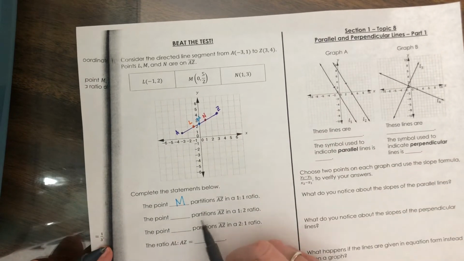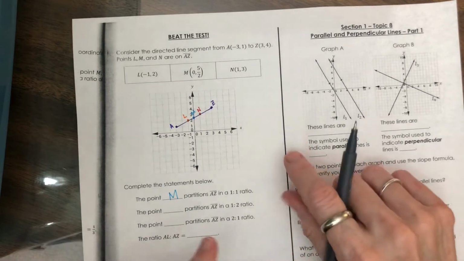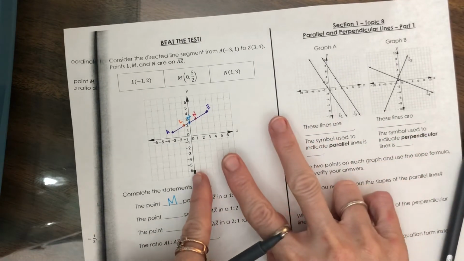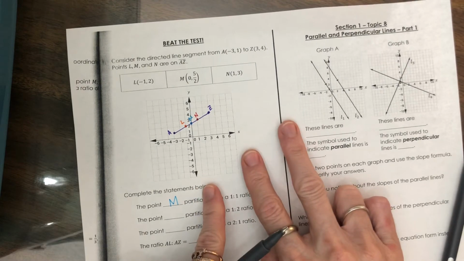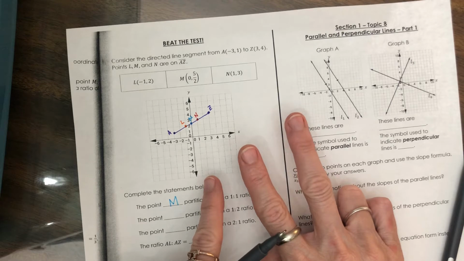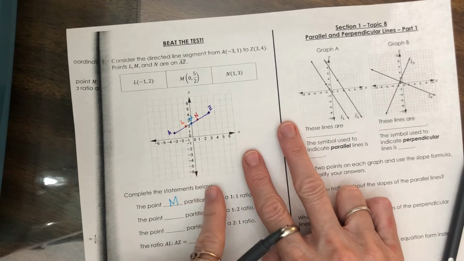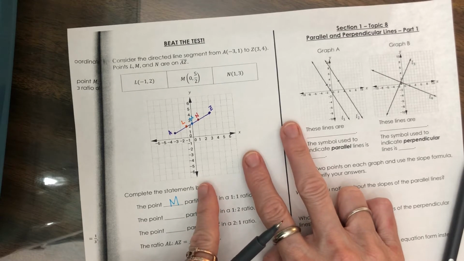All right, what point partitions it into a 1-to-2 ratio? So 1 to 2 means how many equal portions? 3. So we need the point that breaks this up into 3 pieces, where 1 piece is on the left and 2 of these are on the right-hand side.